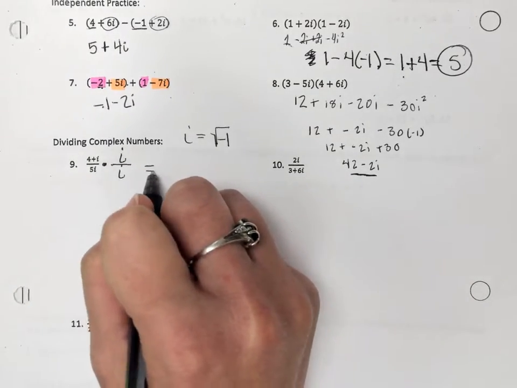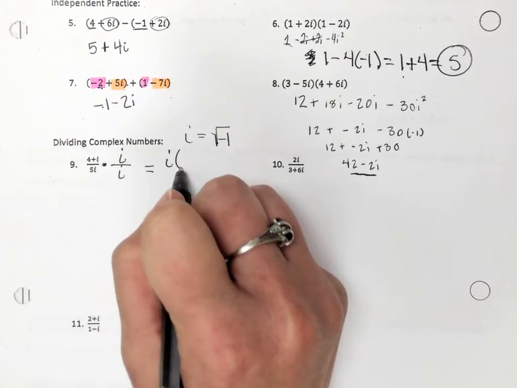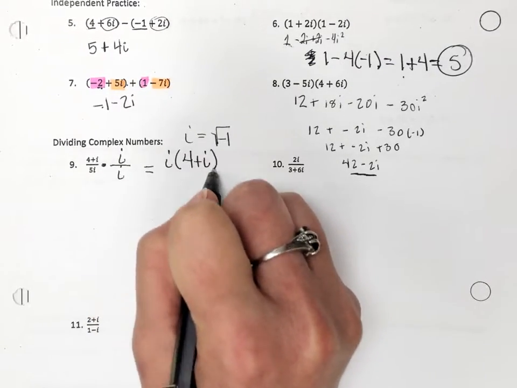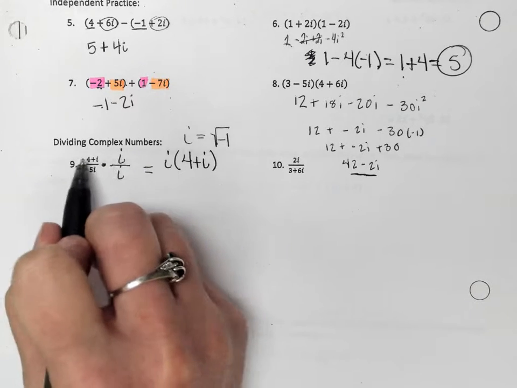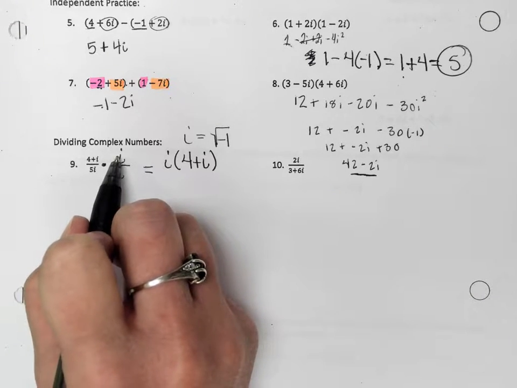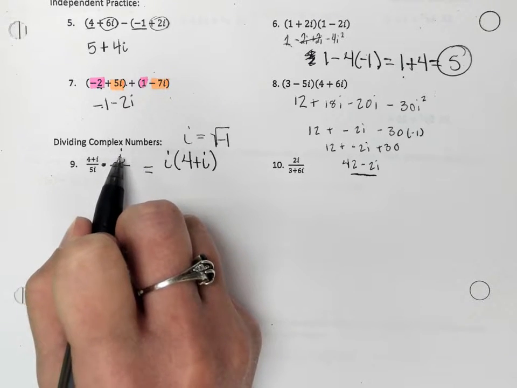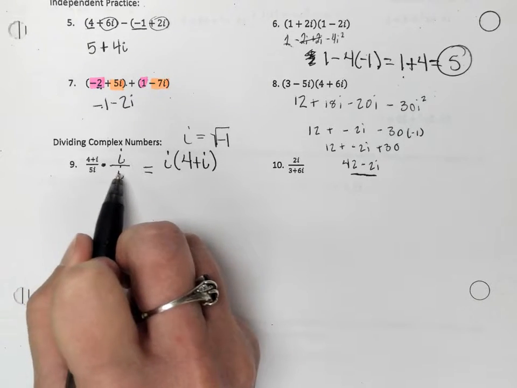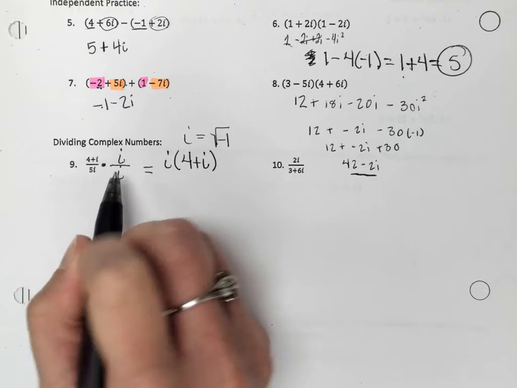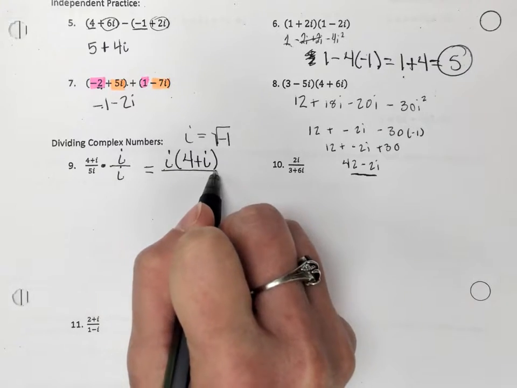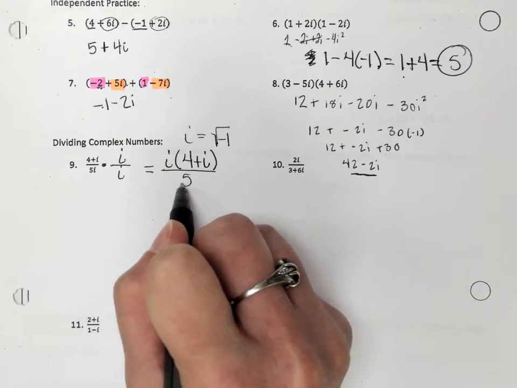All right, so what do I have? I have i times 4 plus i. All I did was smush these top numerators together. That's it. I didn't do any math. I just smushed them. All right, can we go ahead and multiply this? What's 5i times i? Almost gave you the answer. 5i squared. There you go.